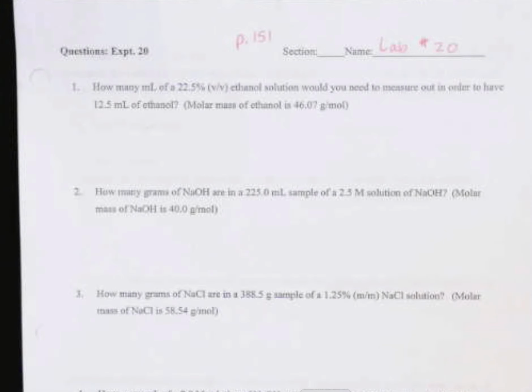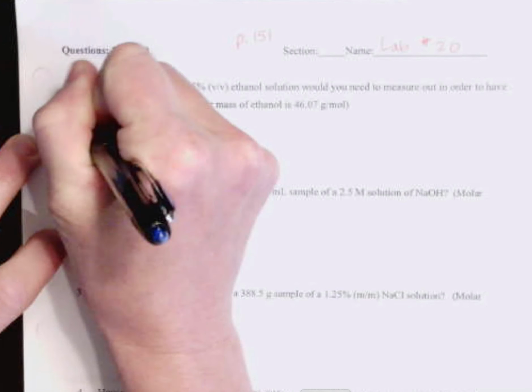So let's look at number one. How many mLs of a 22.5% volume per volume ethanol solution would you need to measure out in order to have 12.5 mLs of ethanol? And the molar mass is provided, 46.07 grams per mole. All right, so with these problems, first thing you need to do is determine, are they asking you for a concentration or are they asking you for a conversion? And this is a conversion.